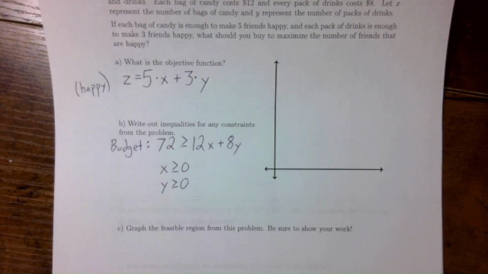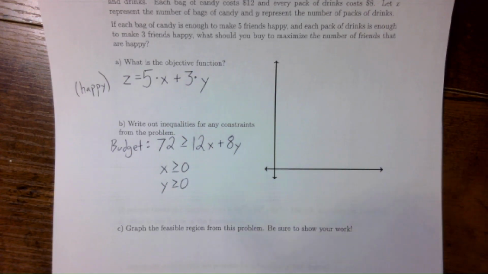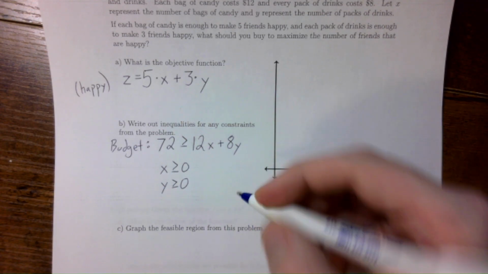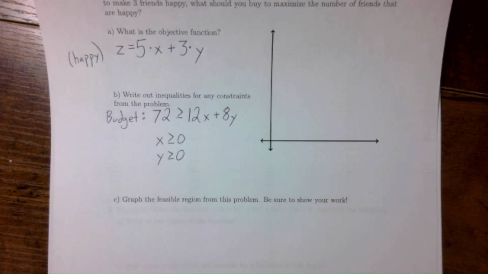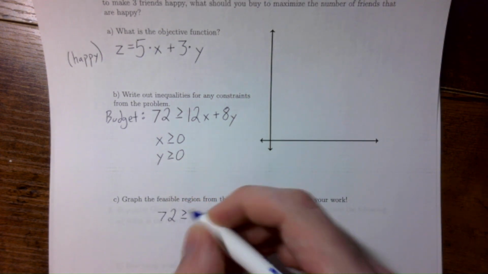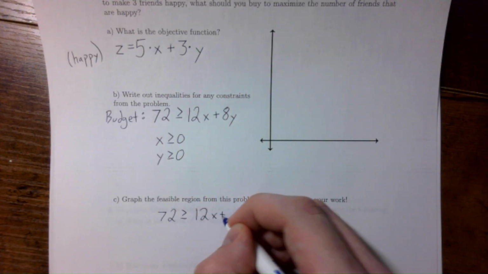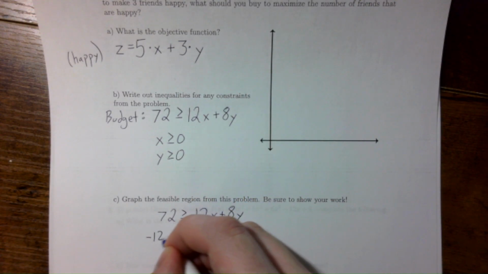Part C asks to graph the feasible region from this problem. So we are going to graph the region covered by these inequalities. This first one, 72 is greater than or equal to 12x plus 8y, I would rewrite in terms of y, just because that's going to be easier to graph. Let's subtract 12x from both sides.